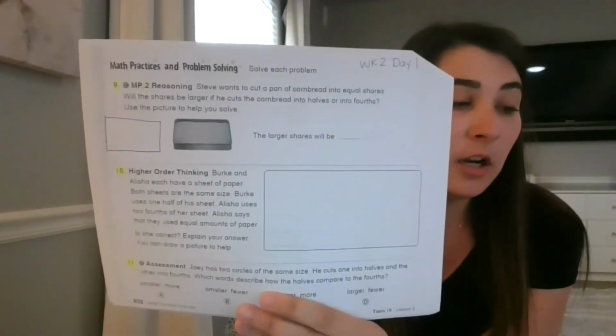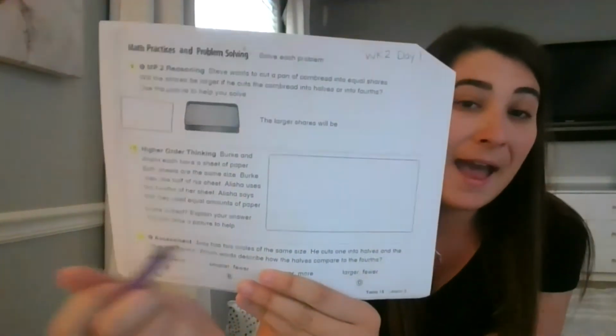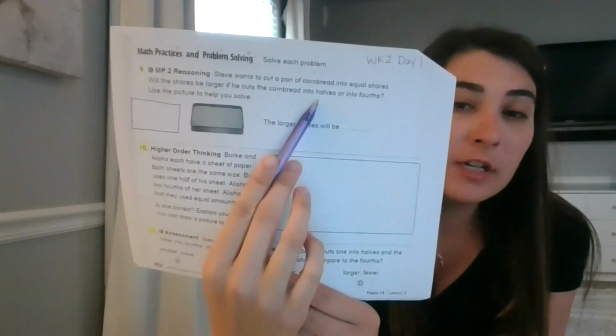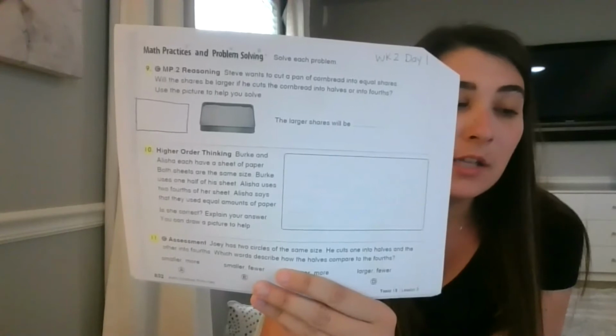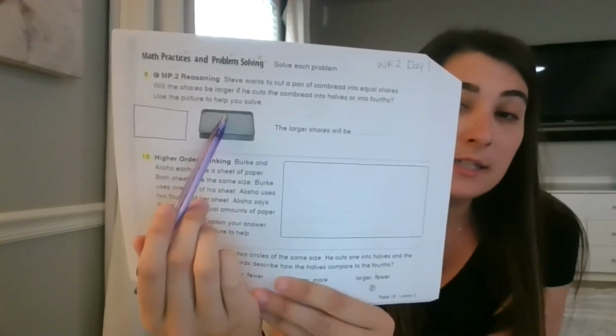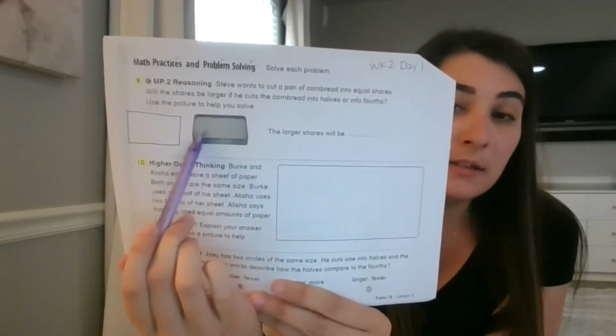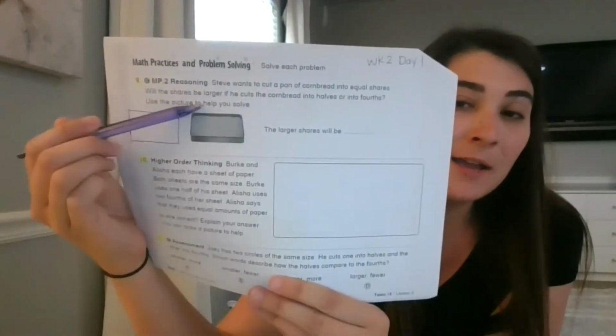Will the shares be larger if he cuts the cornbread into halves? So the first part says halves. So the first one he cuts into a half. You could either cut it down this way or cut it down this way. It doesn't matter. I'm just going to cut mine all the way down the middle. And I'm going to use my picture first.